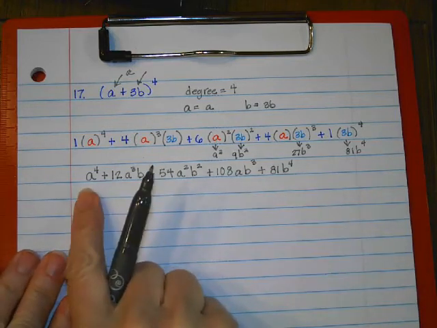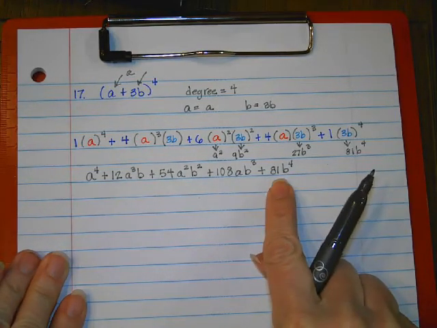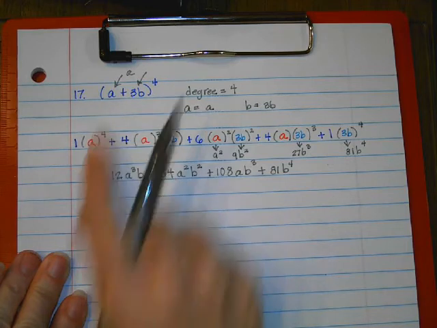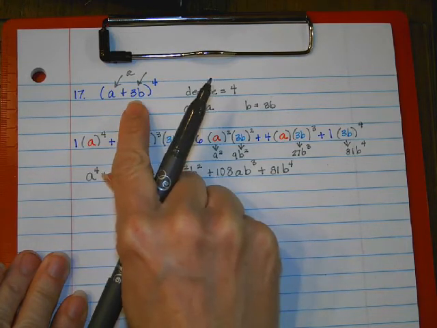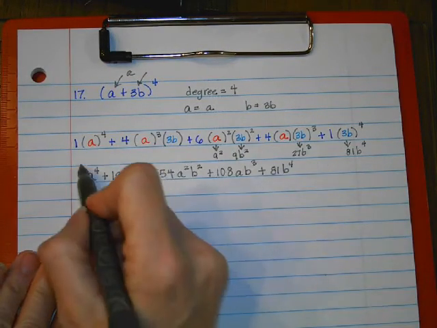This is my 1A to the fourth power, and this is my 3B to the fourth power. And this is my final answer.